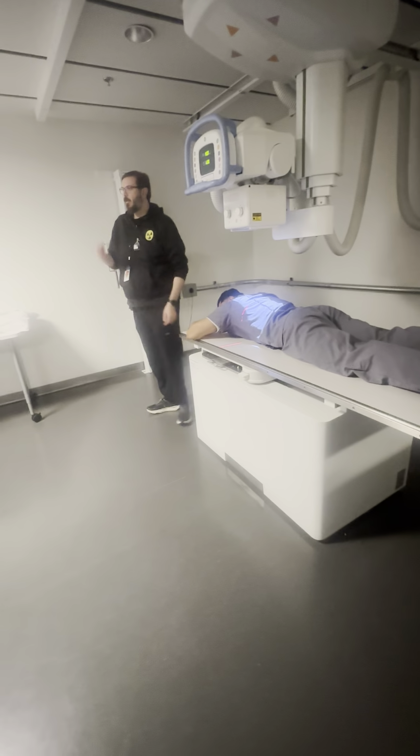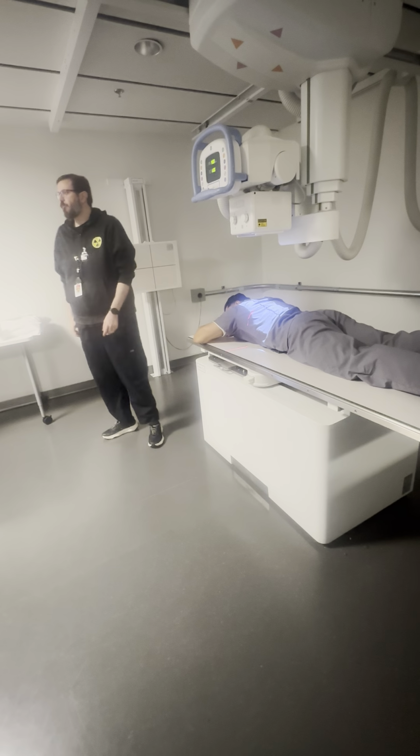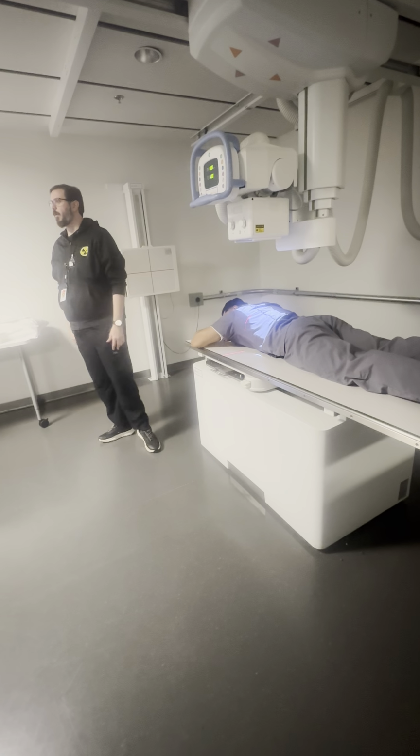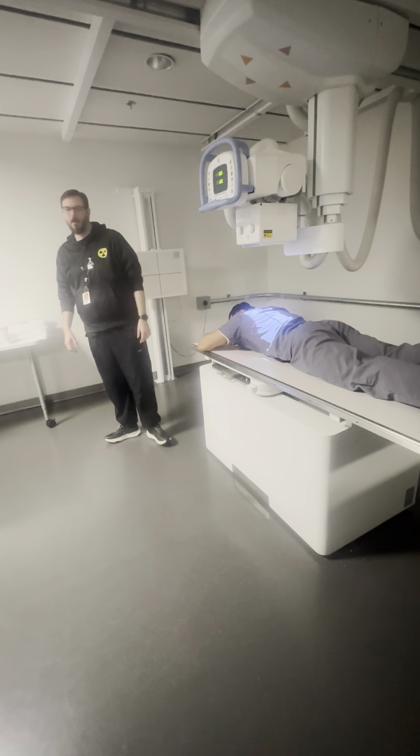And you keep that same collimation of 17? Yep. Better to give the doctor more information, especially if you're doing a scout film or something, right?